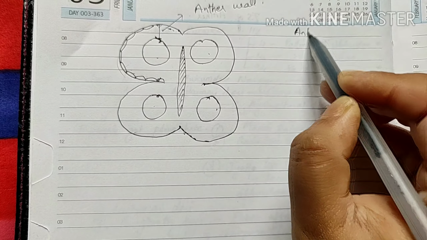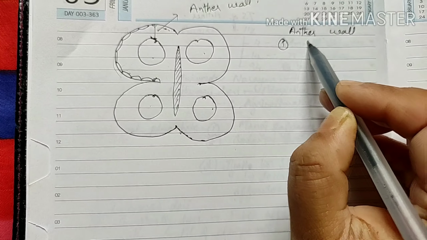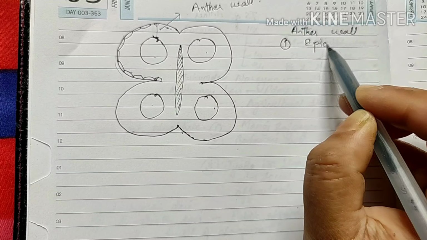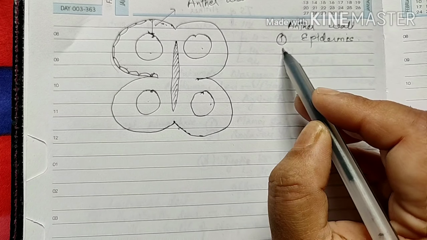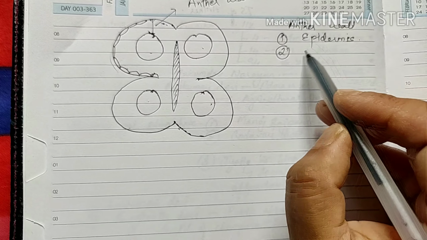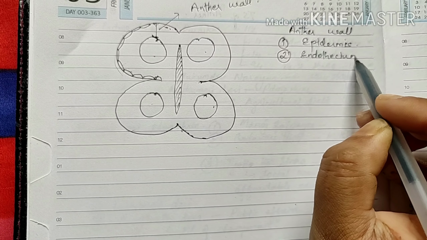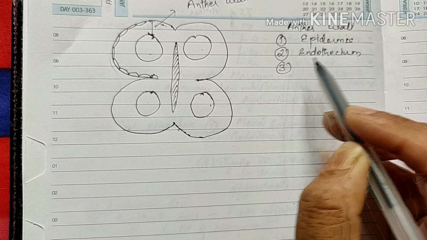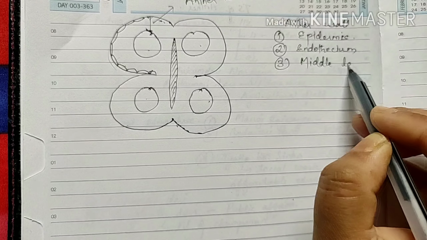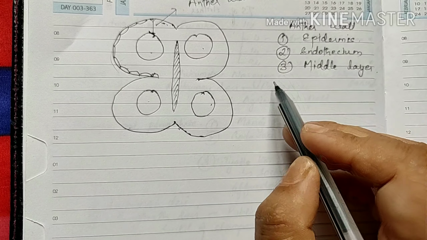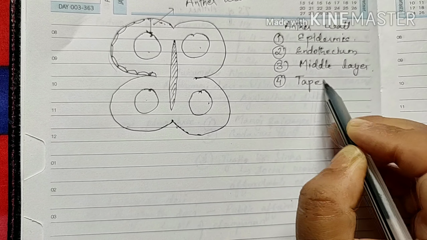Here this anther wall is containing four layers. First is the epidermis layer, or you can say epidermal layer. Second is the endothecium. Third is the middle layer. And fourth one, the most important, is the tapetum.